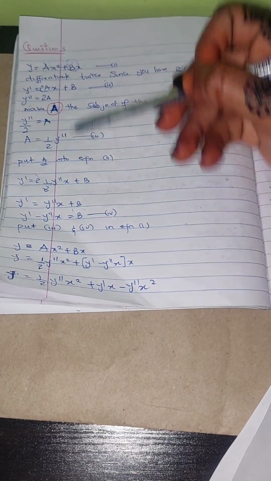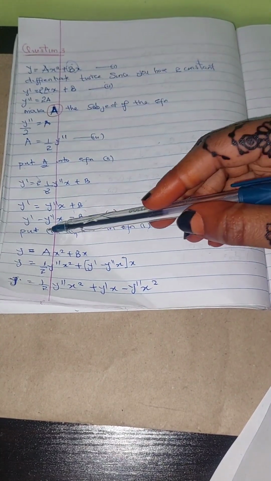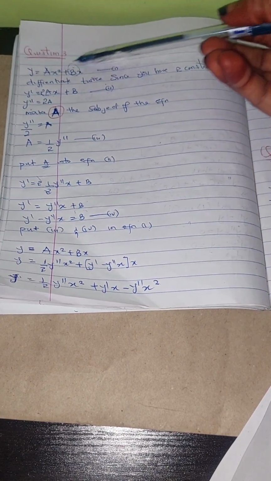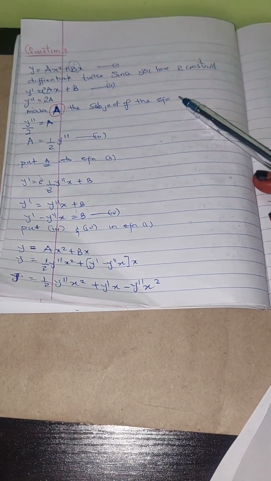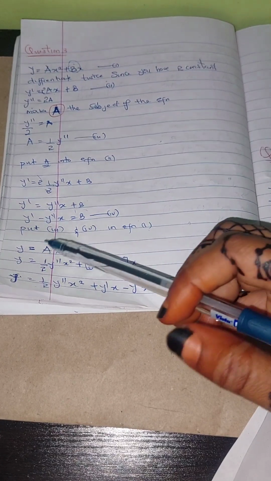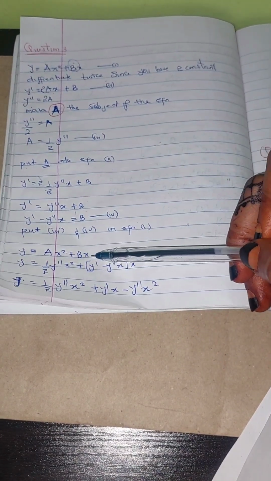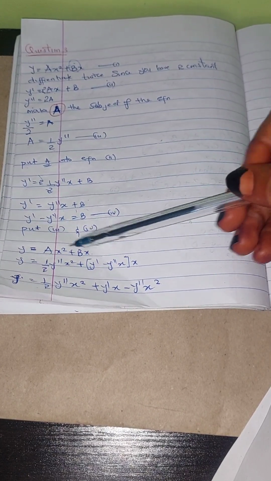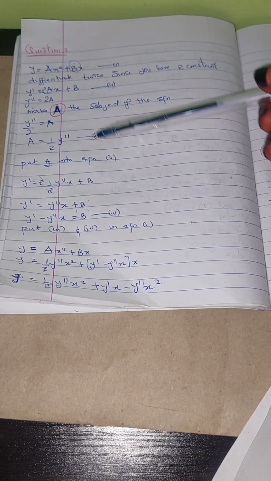Now I already have b, I already have a. Now I can put a and b back. I can put it back into the equation that's been given to us. So that means y equals ax squared plus bx. Then anywhere I see a and b, I won't just write a, I won't just write b, I'll write what a is and what b is.